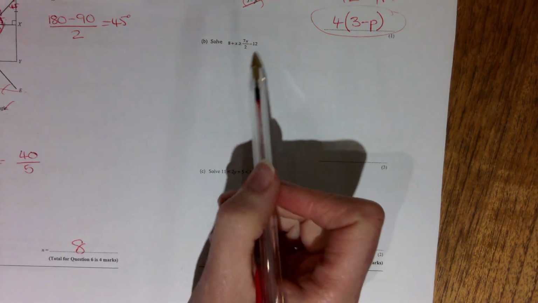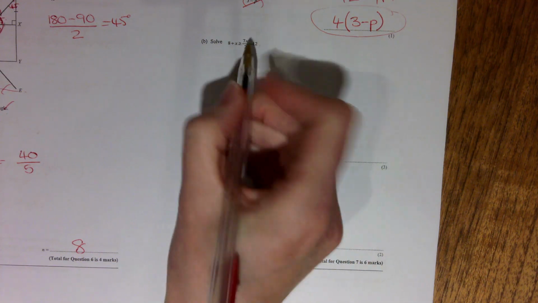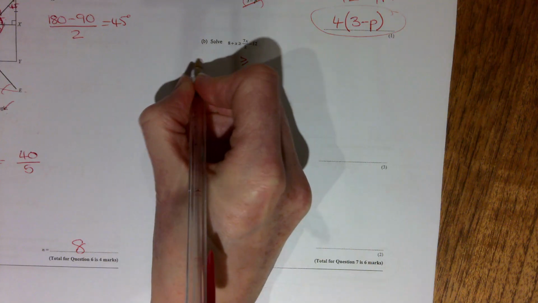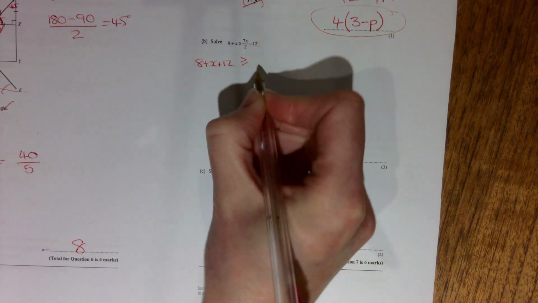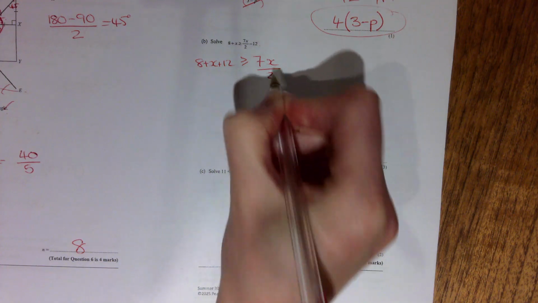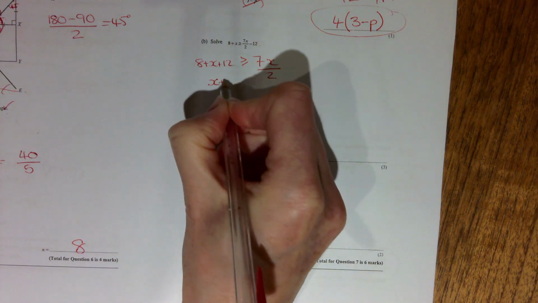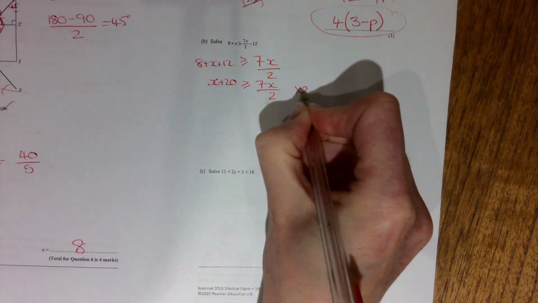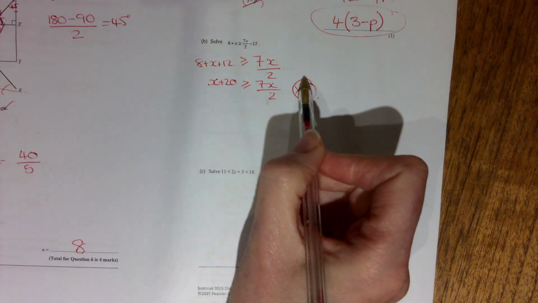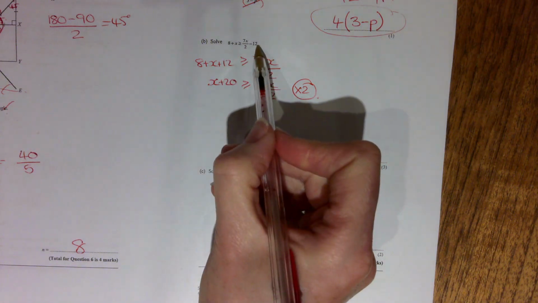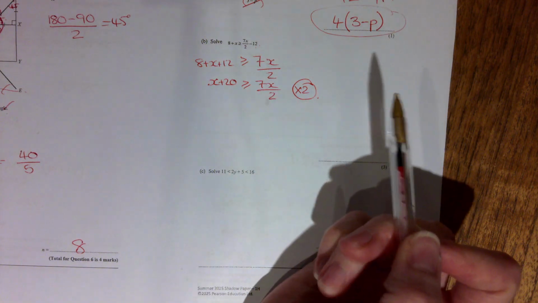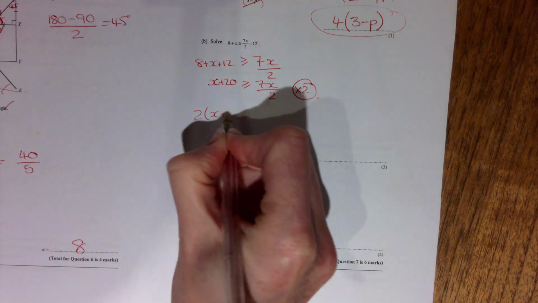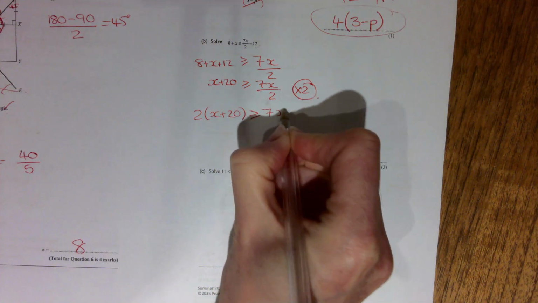Question part B. Safest way I've seen for doing this is to move or add 12 to both sides first. So I've got 8 plus x plus 12 is equal to 7x over 2. I am going to simplify that. So I've got x plus 20 greater than or equal to 7x over 2. Now I'm going to multiply through by 2. So what people were doing in the exams, they were multiplying through by 2, for example, and forgetting to multiply this number by 2. So I've got 2 lots of x plus 20 greater than or equal to 7x.